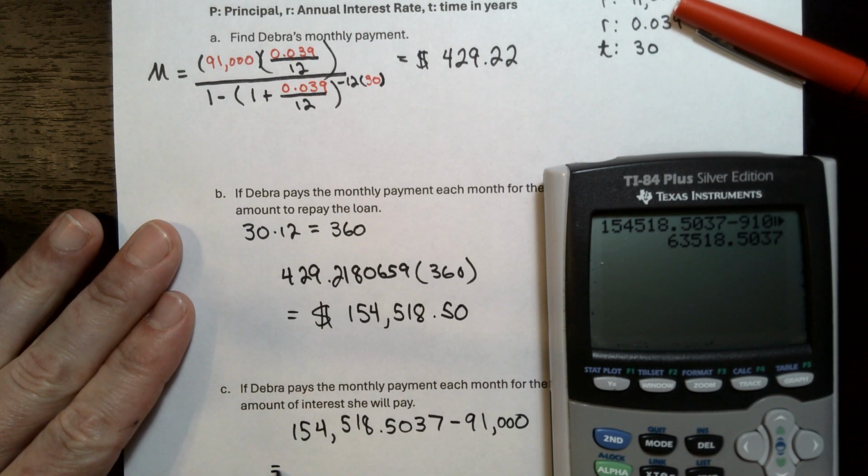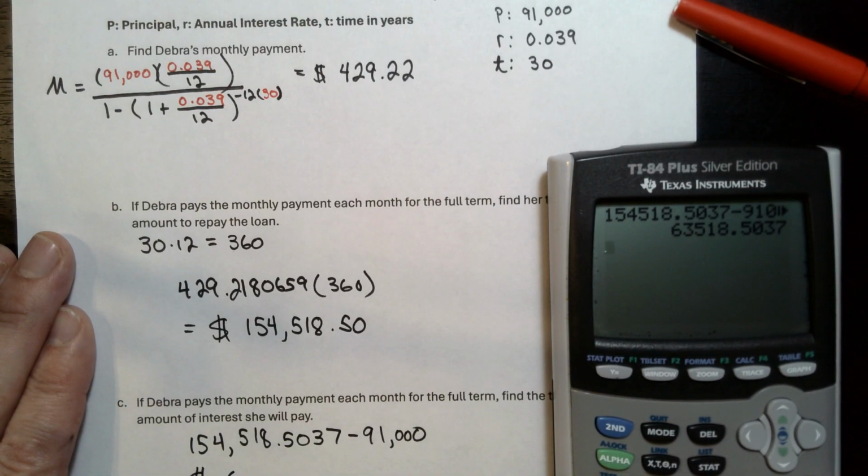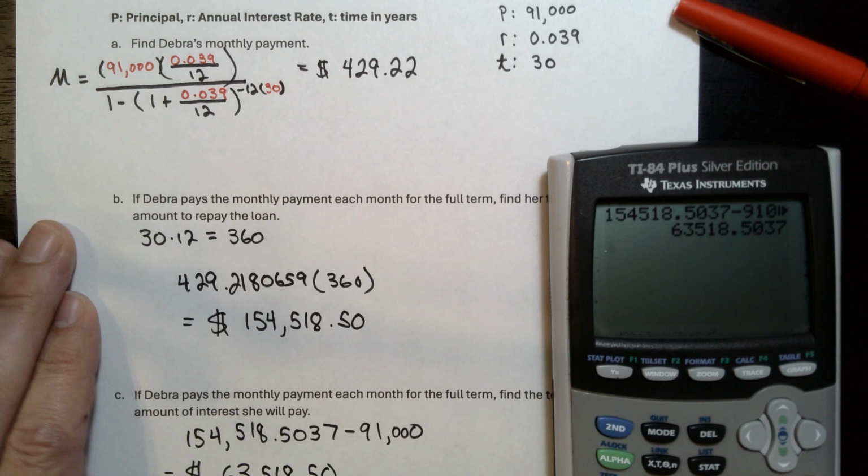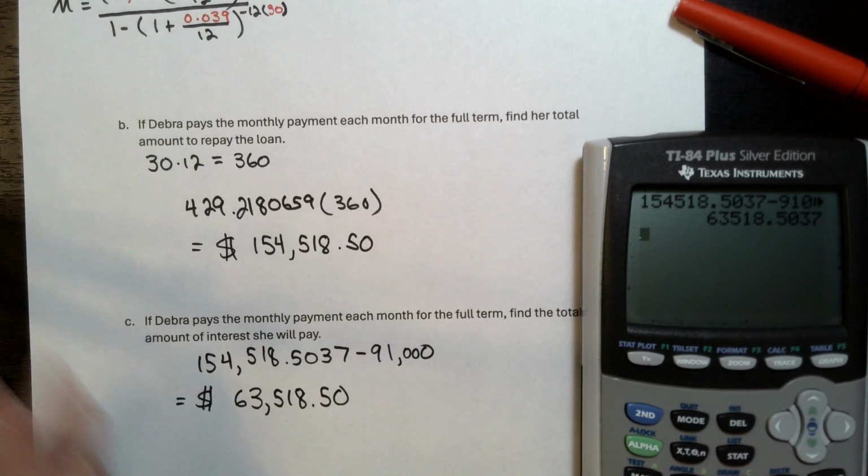So we get an answer of the interest amount that Deborah paid was $63,518.50. Okay, there we go. Let's do another one.